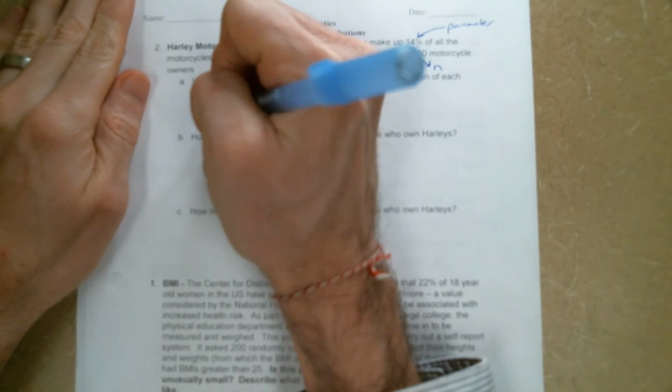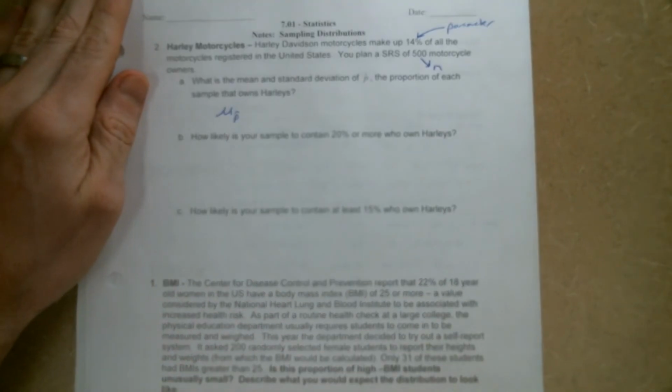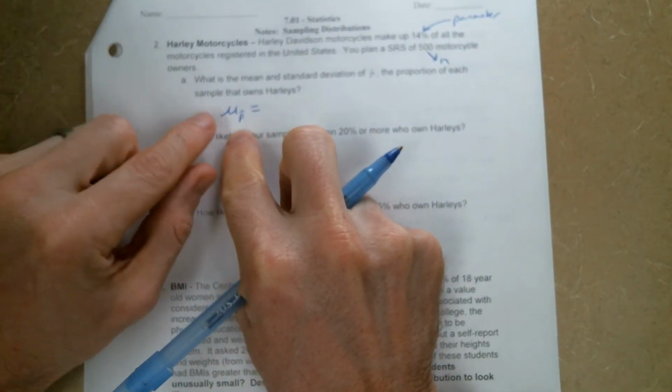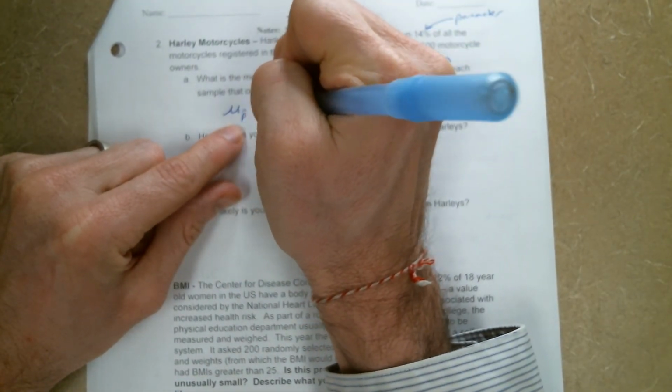So that's asking, what's the mean of your sampling distribution if you were to keep calculating these over and over and over again? And we know that the mean of the sampling distribution always works out to be the parameter p, which the problem gives us, 0.14.